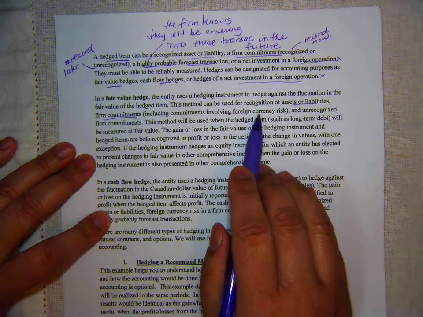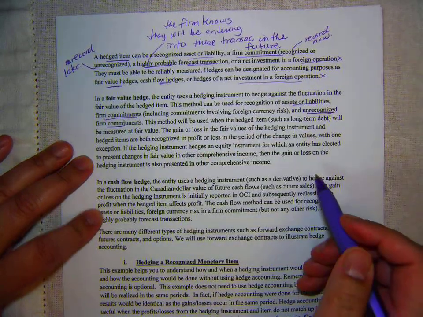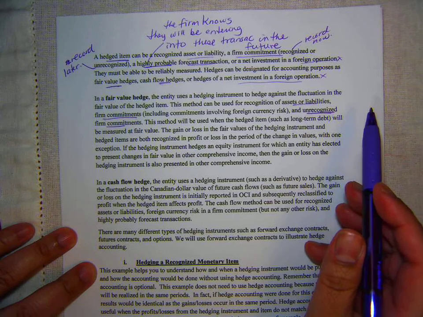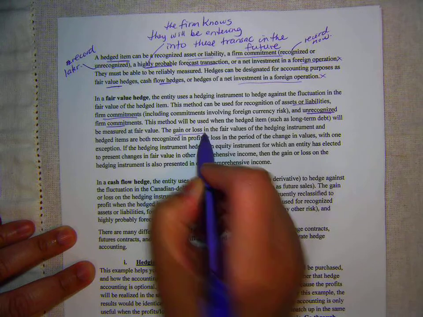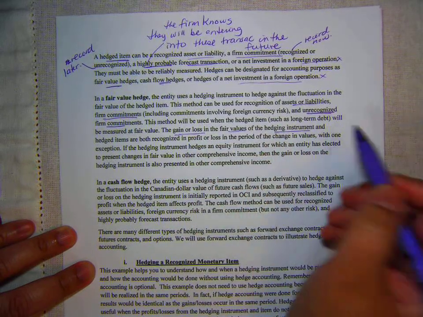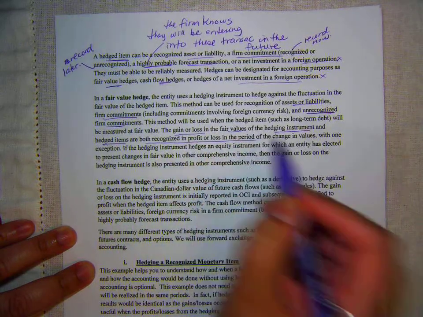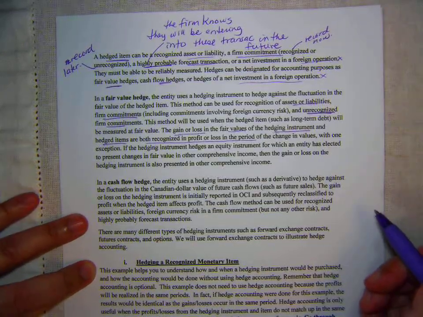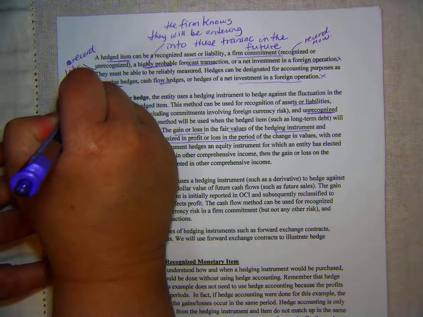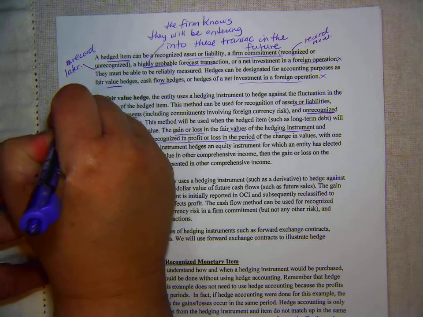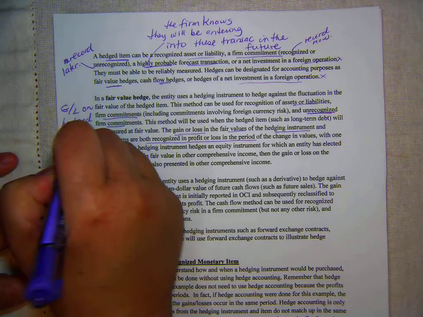And what happens is the gain or loss in the fair values of the hedging instruments and the hedged items are both recognized in profit or loss in the period of the change in values. Gain or the loss on hedged item is recognized early in net income. So that's a value hedge.